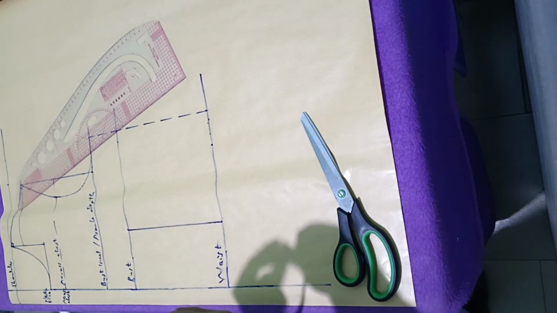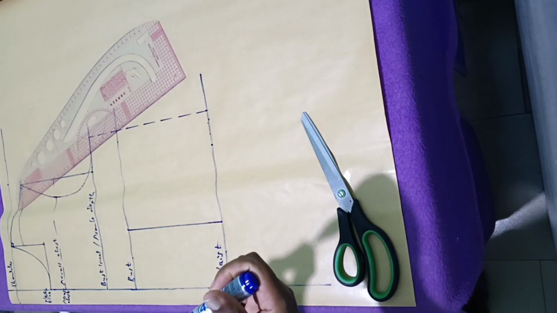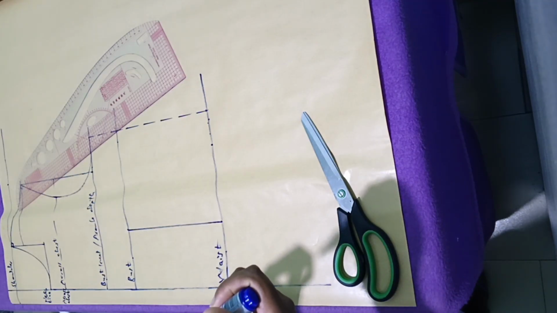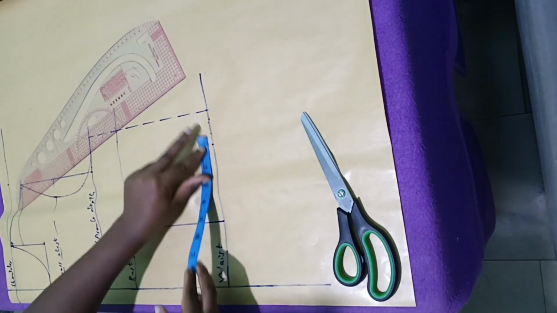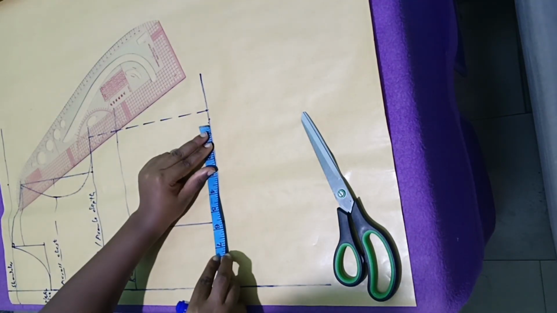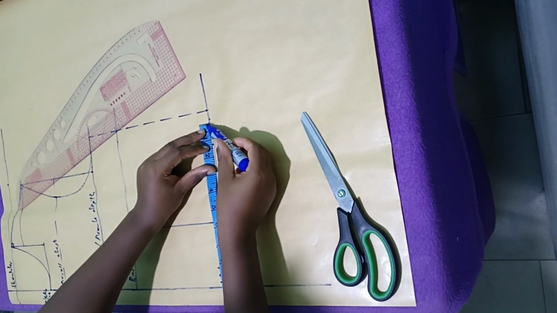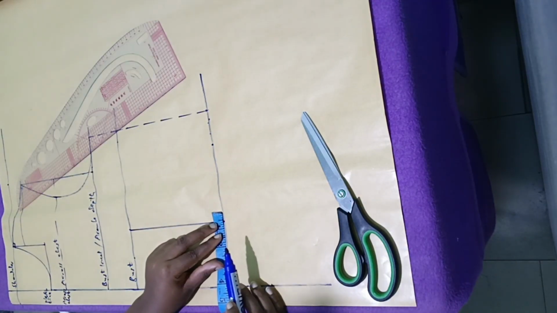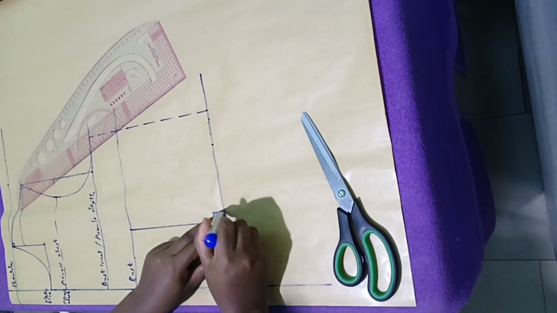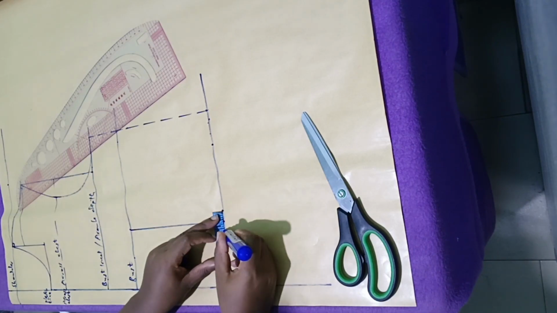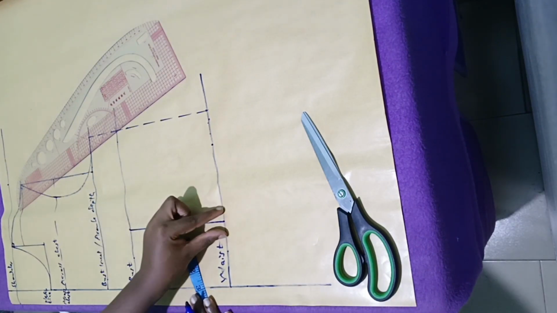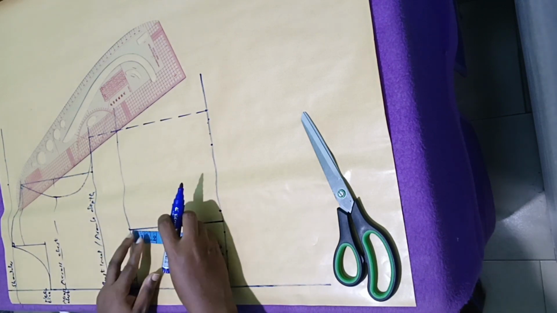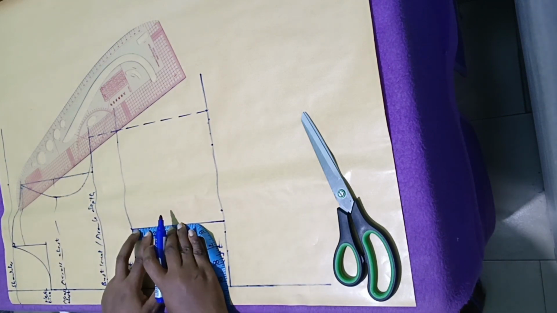Okay, when we get to the back bodice, we are not going to use 2, we are going to use 1, because the back bodice doesn't have any protrusion, like there's no boobs at the back. The dart is going to create some sort of protrusion or extra room, so that any part of your body that has got curves can fit inside. Now we need that for our boobs in the front.